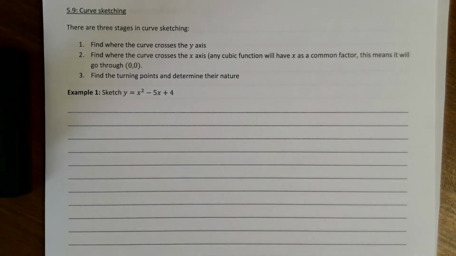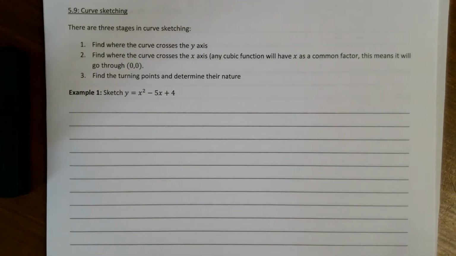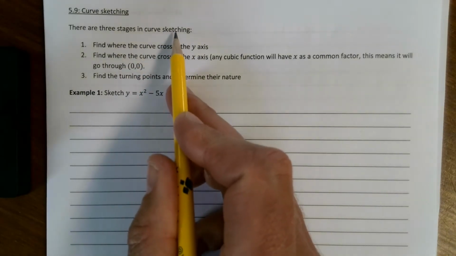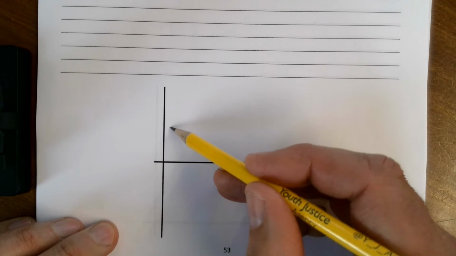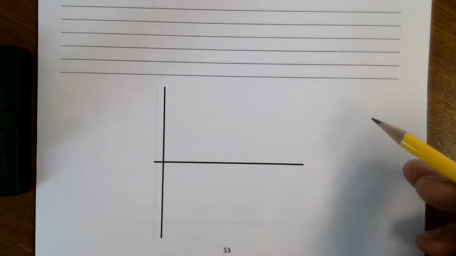This is GCSE Further Maths Pure. We're on chapter 5, differentiation, and we're looking at curve sketching. So 3 stages to curve sketching. We're going to try and sketch a curve which will go down here, and we're trying to find key points. You don't plot in points and kind of plot it like this. It's going to be a quadratic one.